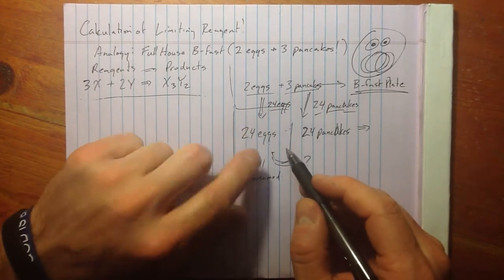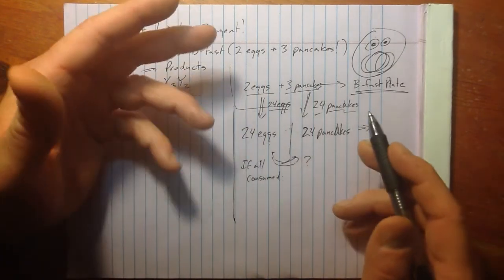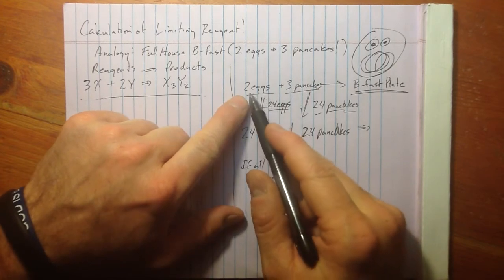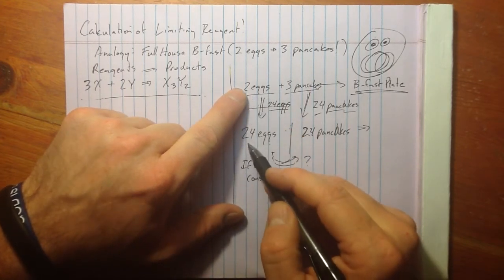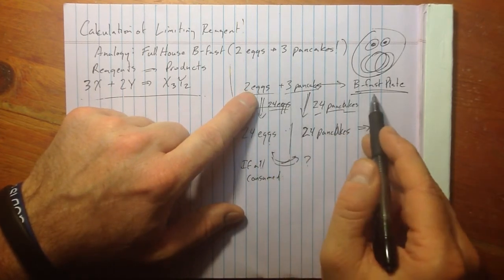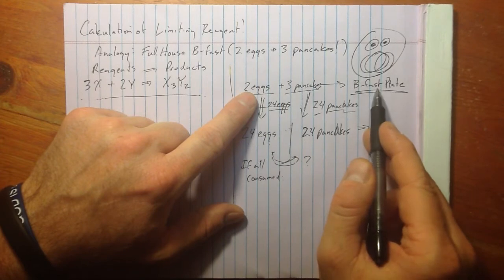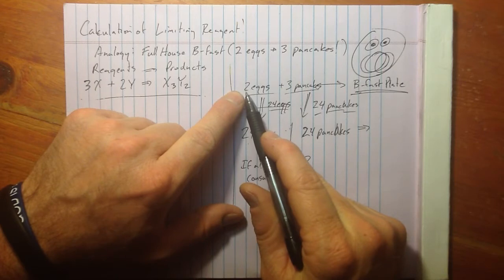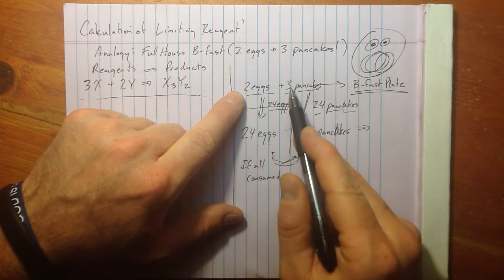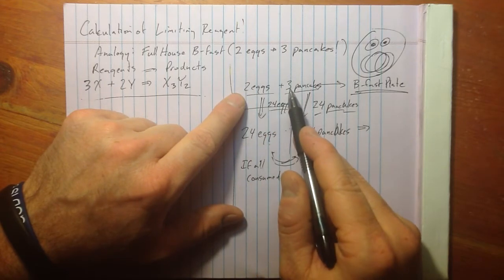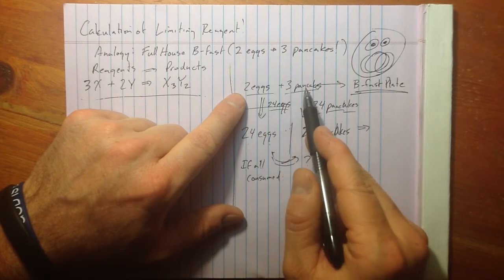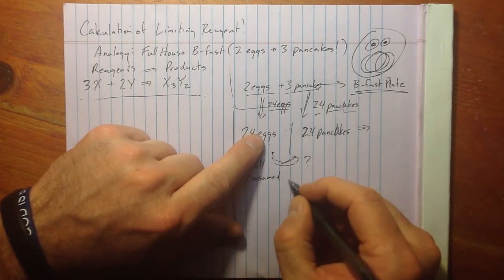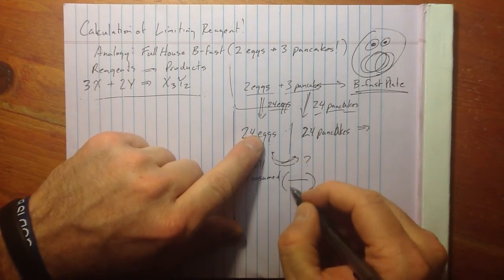To do that, you use a molar conversion, or the equivalency of a molar conversion. I'll divide by its own coefficient in the balanced reaction that makes the full house breakfast plate, 2 eggs, 3 pancakes, its own coefficient divided by 2, and multiply by the coefficient in front of the pancakes. And you say, why do you do that? Because basically you're setting up a ratio.